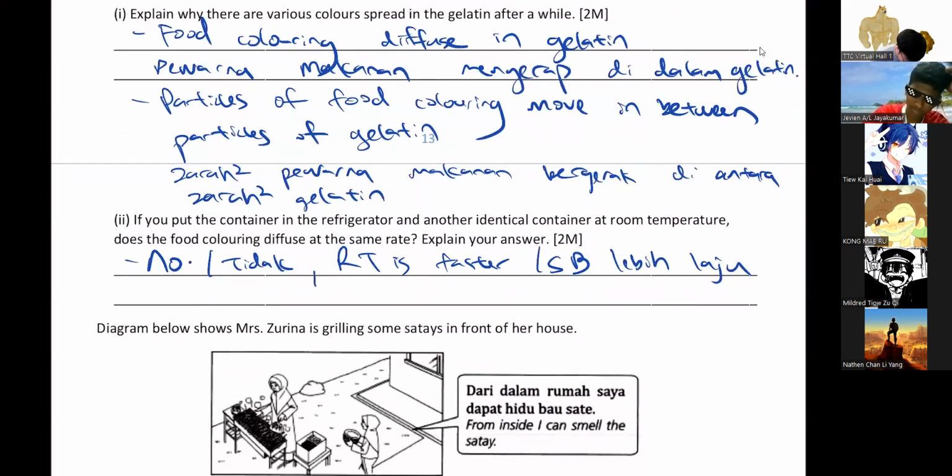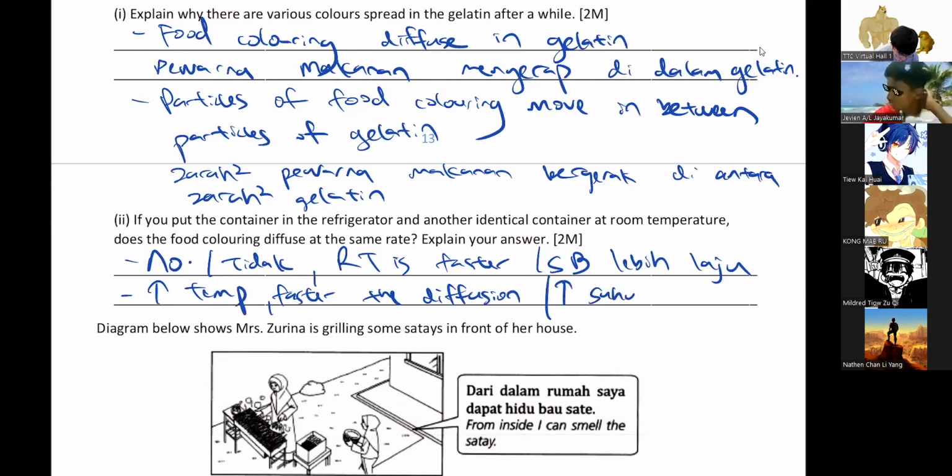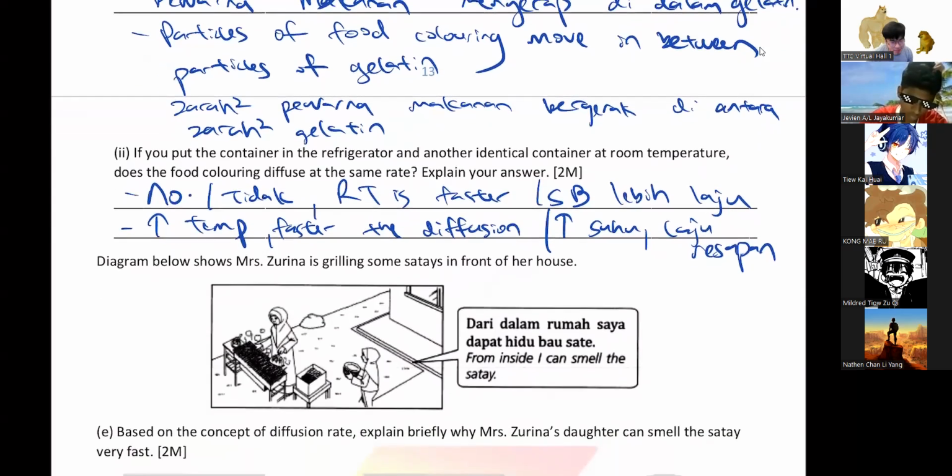Anyway, you can say the higher the temperature, the faster the diffusion. Pardon the short forms, I'm just too lazy. Semakin tinggi suhu, semakin laju resapan. You get my point. So if you want this thing to diffuse faster, you make it hotter, you just heat the thing.